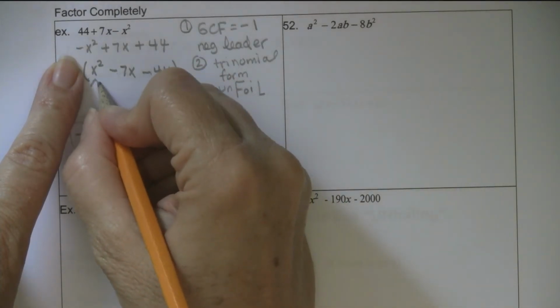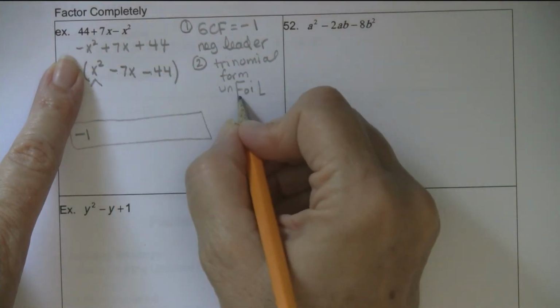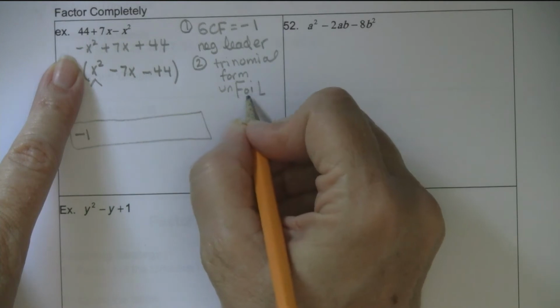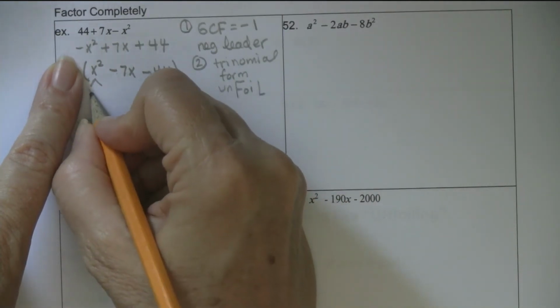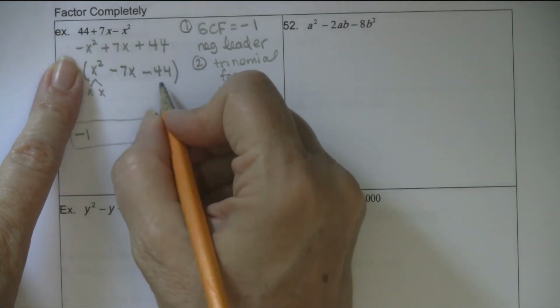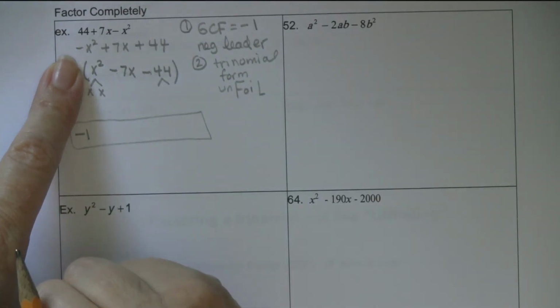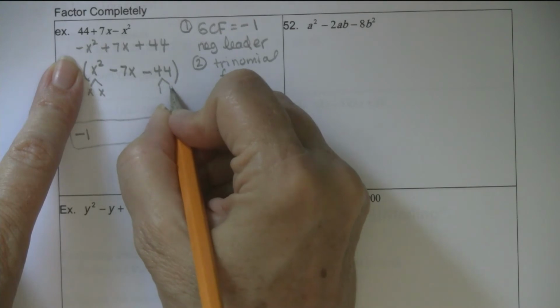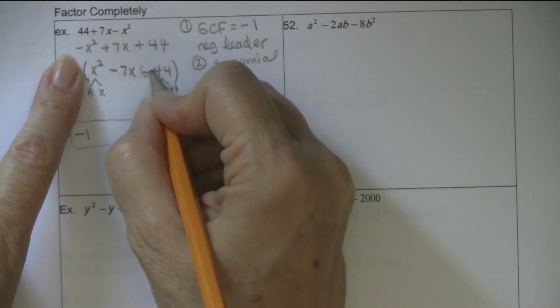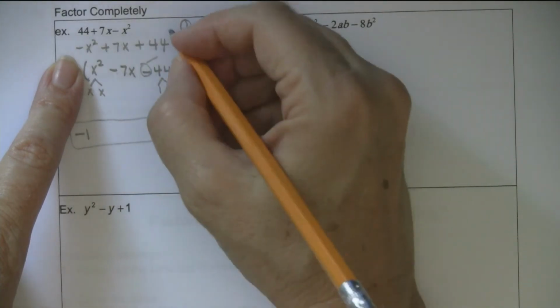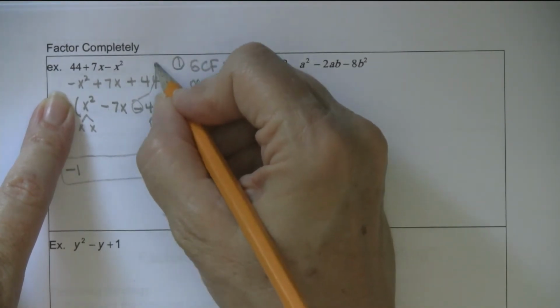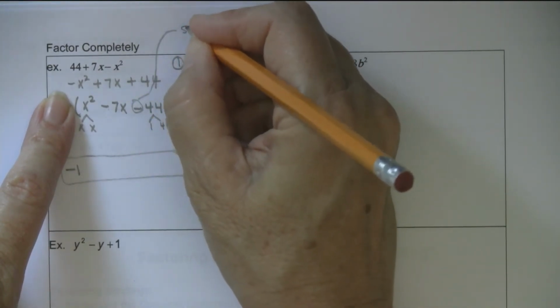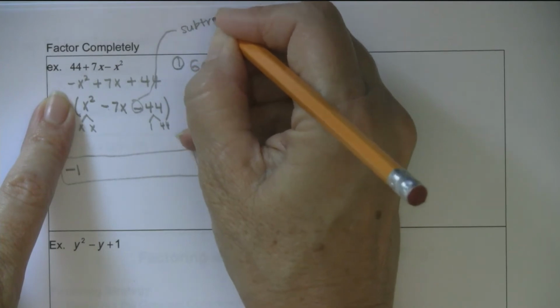So to make the first work, because that's what you do in unfoil, you make the first work, you make the last work, you pray the middle works. So x times x makes x squared. Trying to think of things that multiply together to give 44, like 1 and 44. But subtract, right, because it says subtract to give the middle.